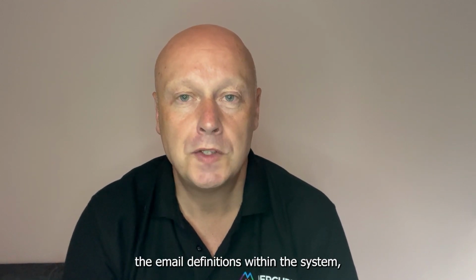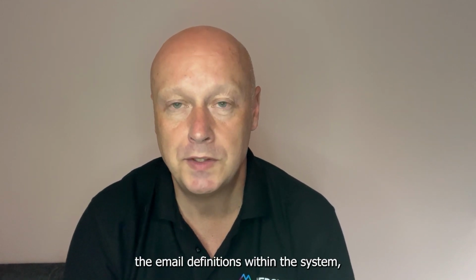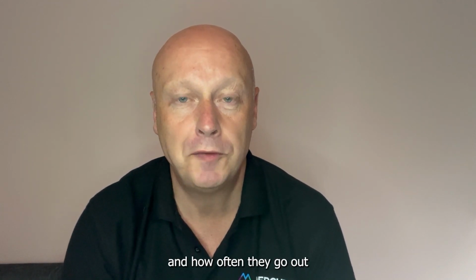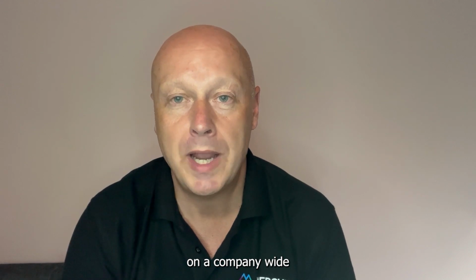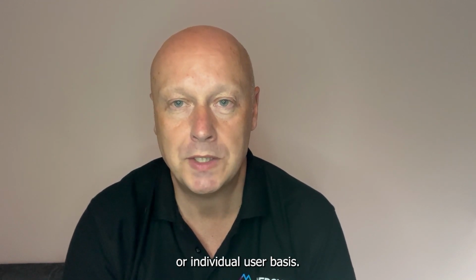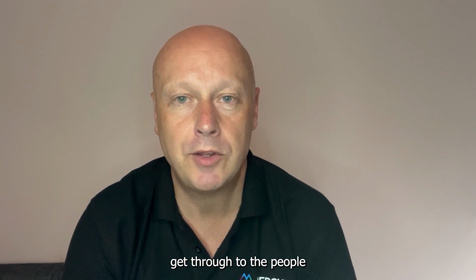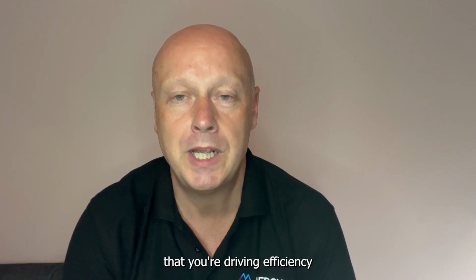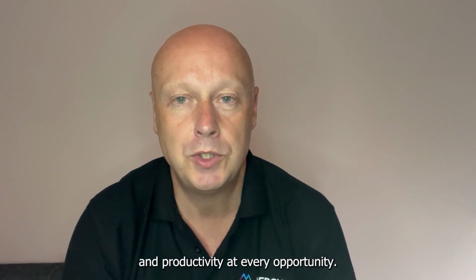Mercury has enhanced the email definitions within the system, meaning that you can define how many you send and how often they go out on a company-wide or individual user basis. Ensure that your emails get through to the people you want to read them, and ensure that you're driving efficiency and productivity at every opportunity.